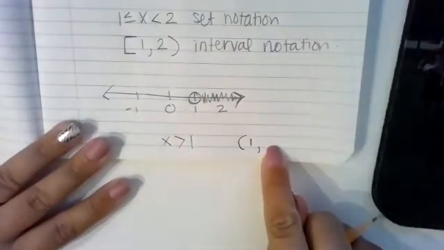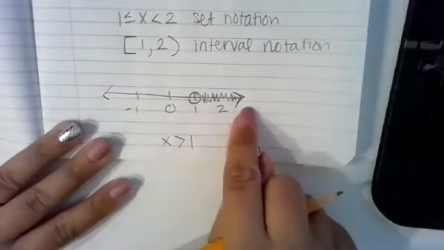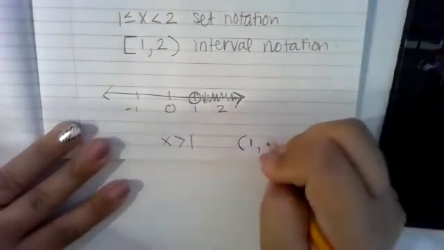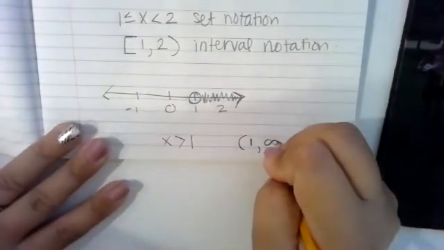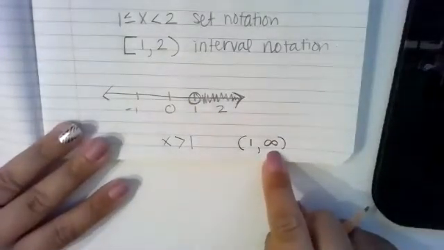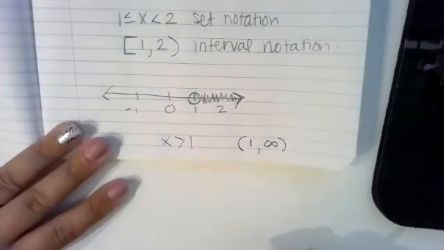I don't have a second number here, but I should know that this arrow indicates that this goes on forever and ever. So the second number here is going to be this symbol, which represents infinity. It's just going to keep going.